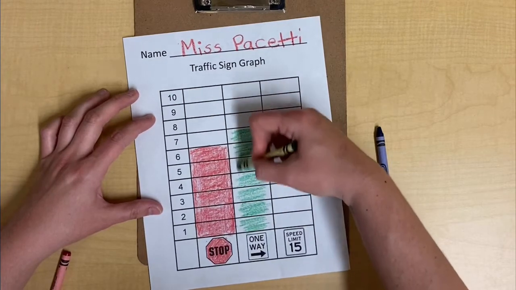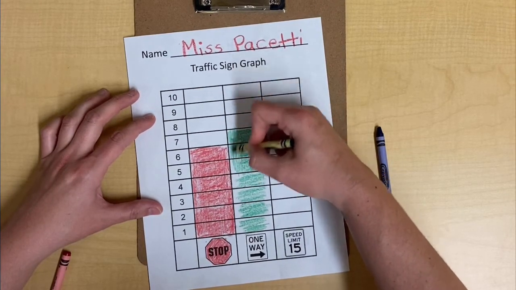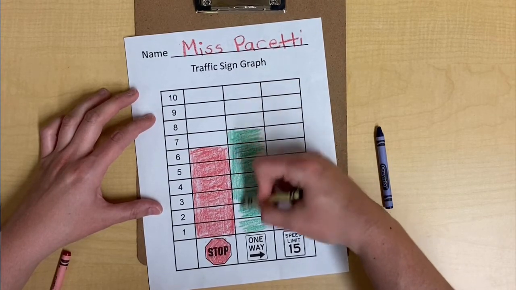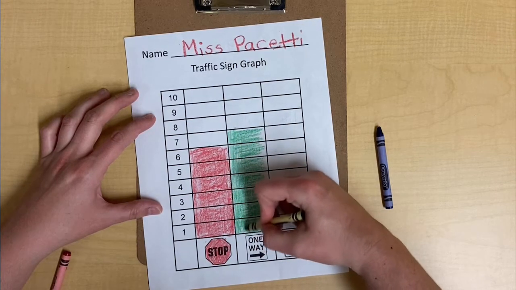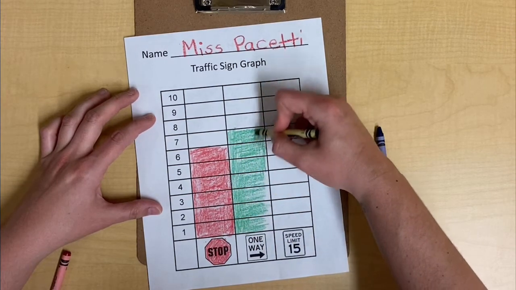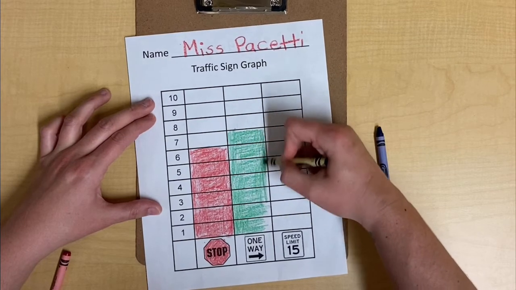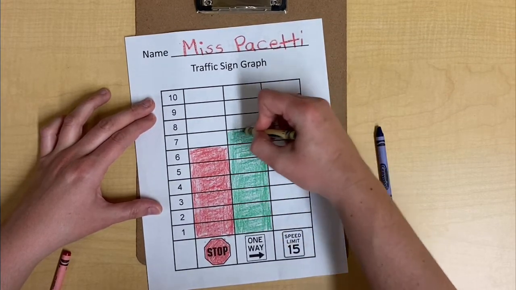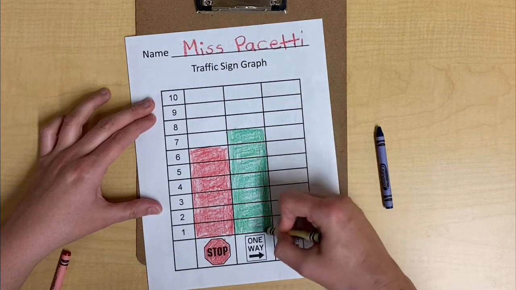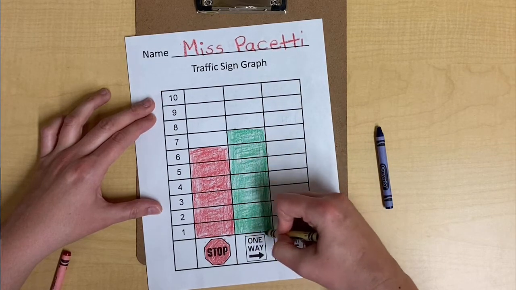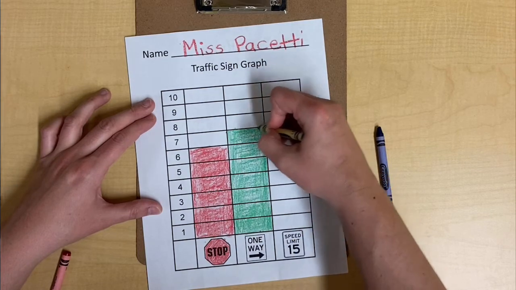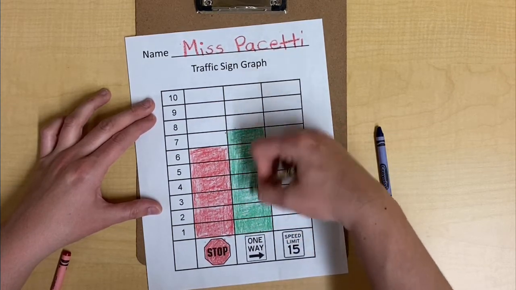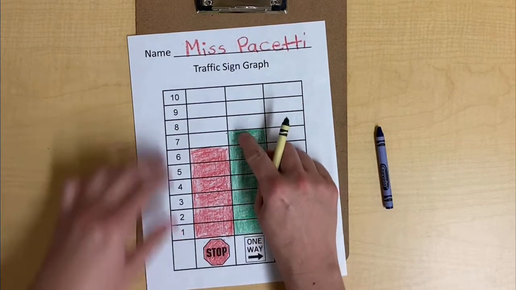Whoa, that was a lot of one-way signs we saw. My bar for one way, this is the bar, is done.